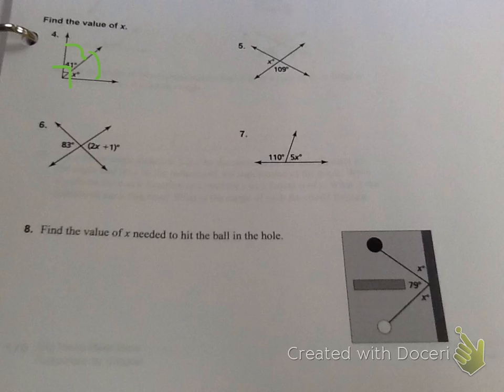On number 5, X plus 109 makes a straight line, and a straight line is equal to 180 degrees. So X plus 109 equals 180. See if you can find that. On number 6, we know that angles that are across from each other on a pair of intersecting lines are equal. So in this case, 2x plus 1 equals 83 degrees. That's just a two-step equation. Go ahead and find that.